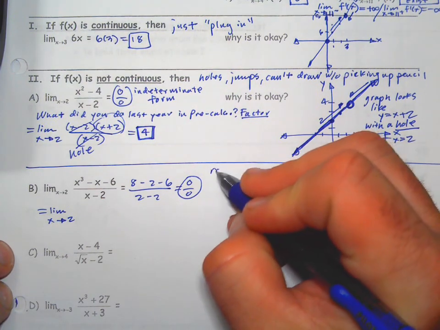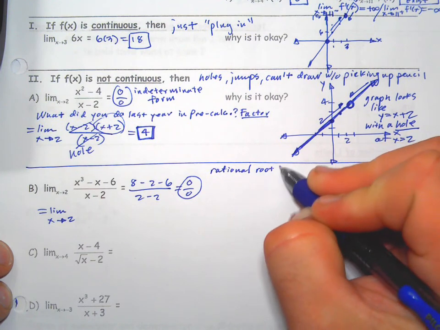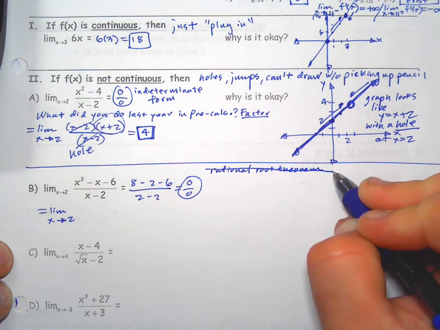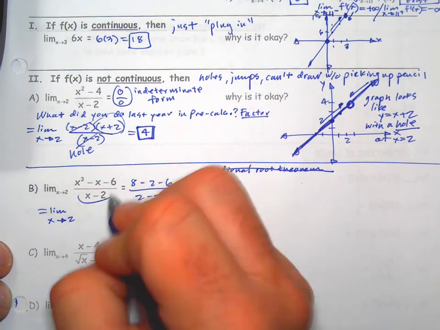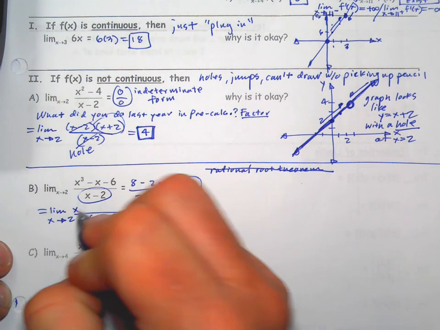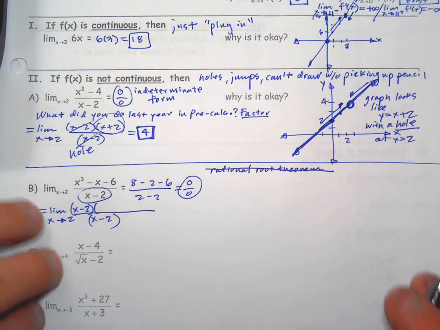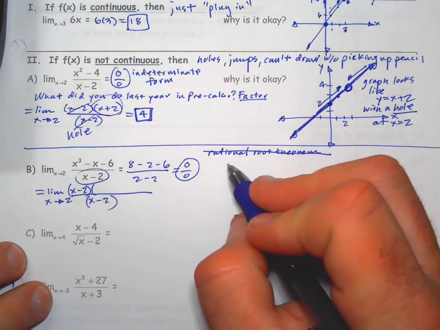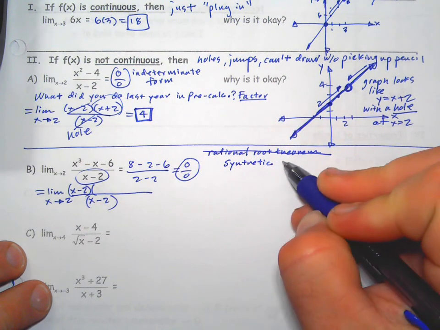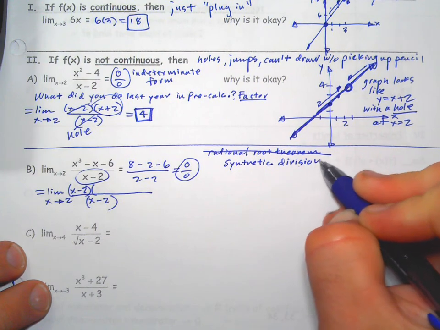You do not need rational root theorem. Rational root theorem is a way of getting a list of potential factors. We know this is the factor that we hope to divide out because it should be the one that's causing the hole. So this is easier than when you have to do rational root theorem. We're going to do synthetic division still, which is separate from rational root theorem. We usually use it with rational root theorem just as a nice way.